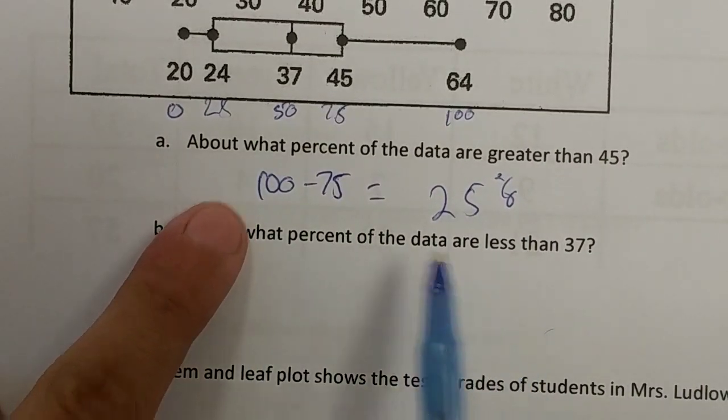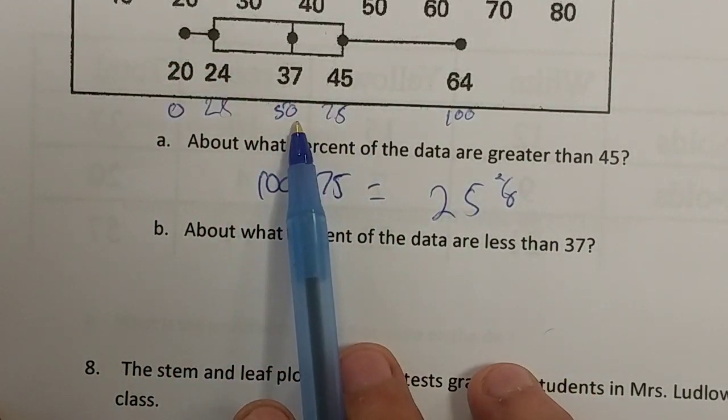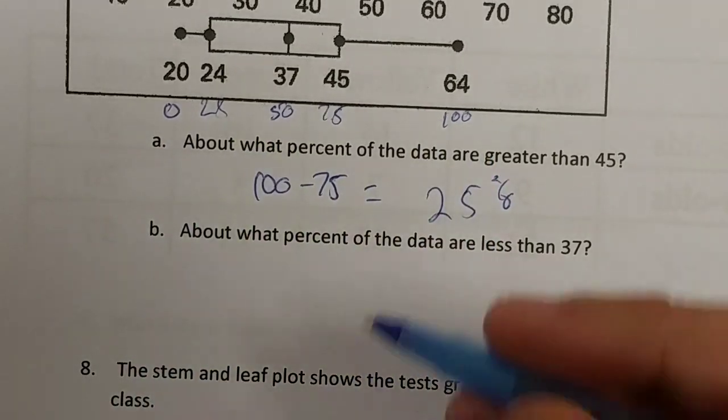What percentage of data is less than 37? Well, 37 is at 50% of data. 50% is less. 50% is more. So 50%.